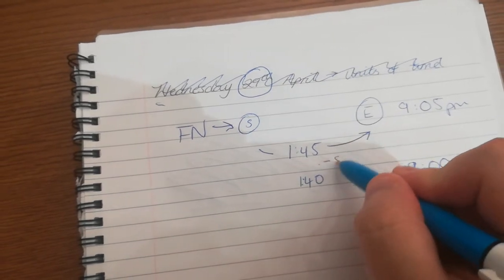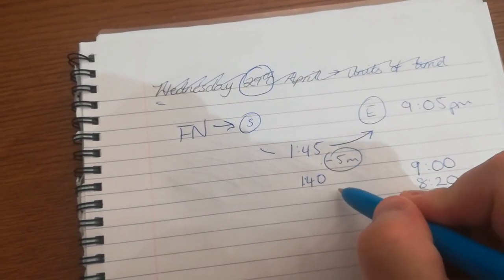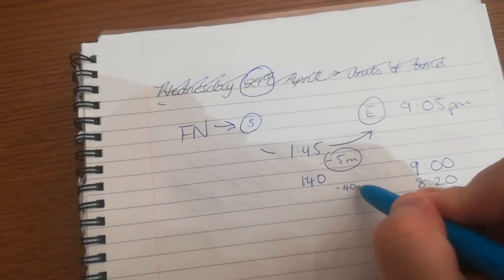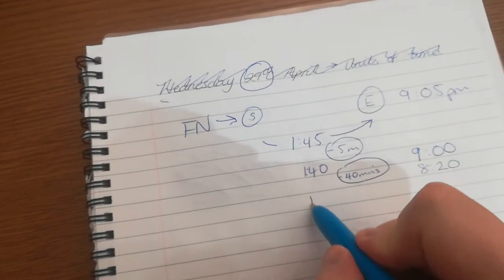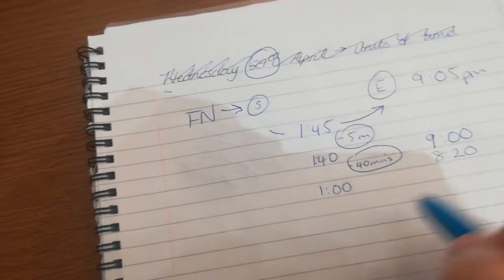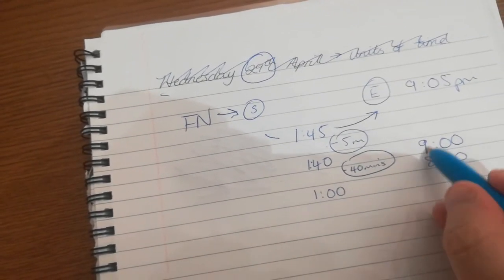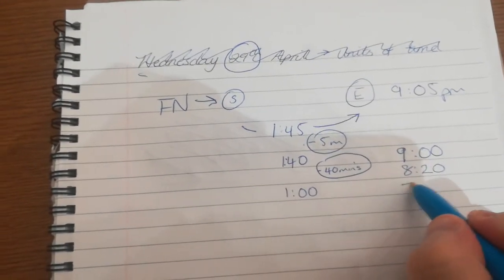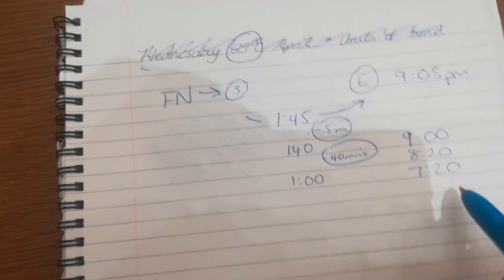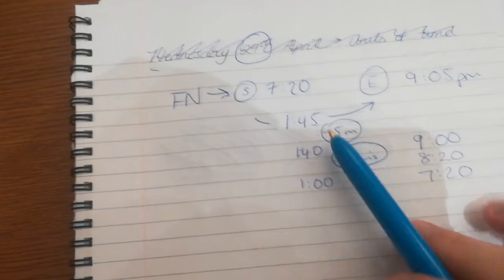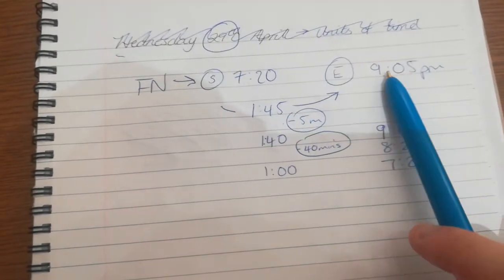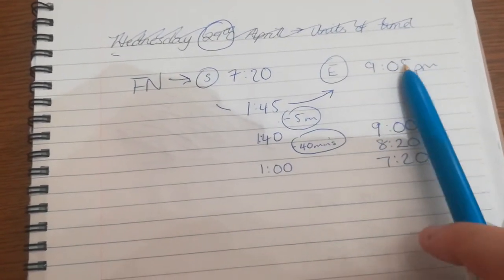So we've taken off 5 minutes there and taken off 40 minutes there. It's 8:20. Now we've got exactly 1 hour of the film. So take away 1 hour here. We know that these are our hours. So that would be 7:20, the time that the film starts. So Finding Nori starts at 7:20, lasts 1 hour and 45 minutes, and it finishes at 9:05 p.m.